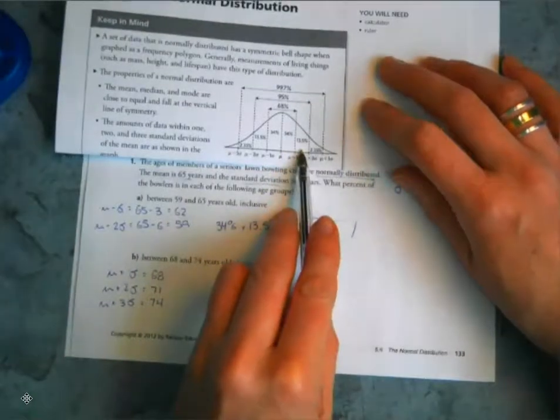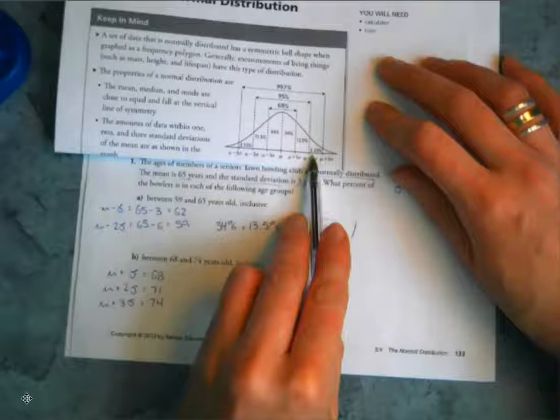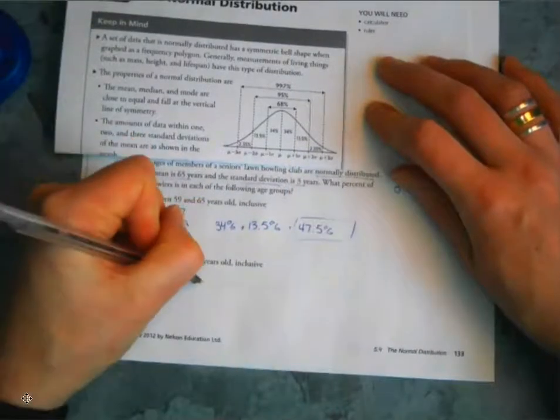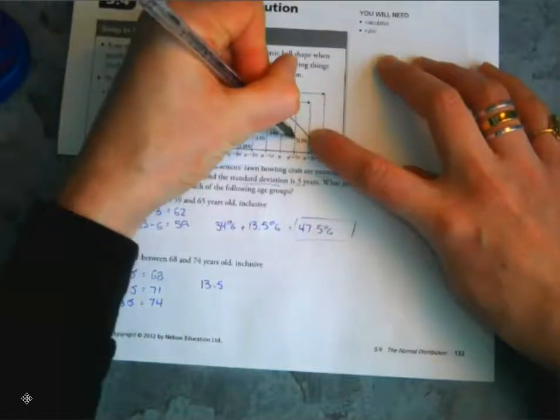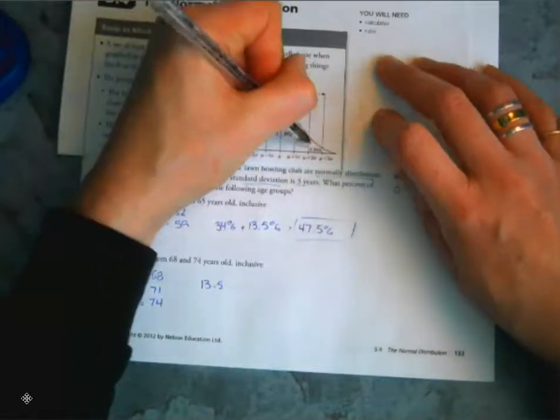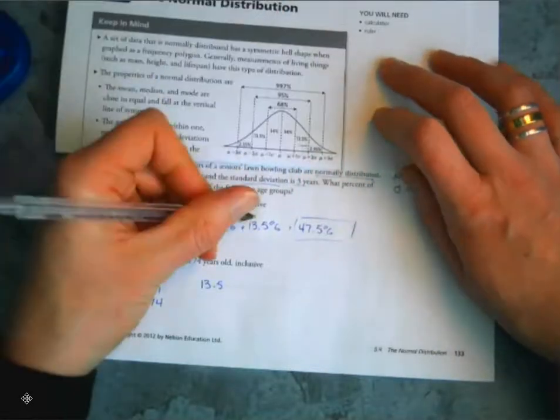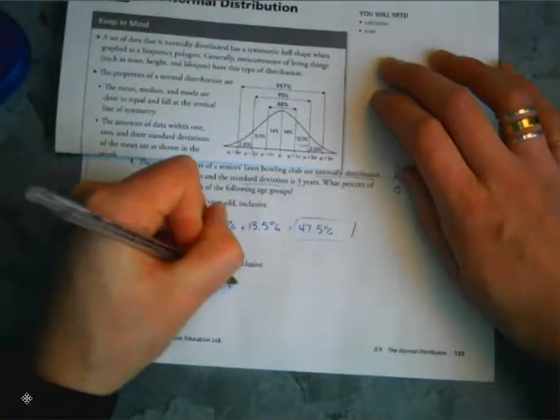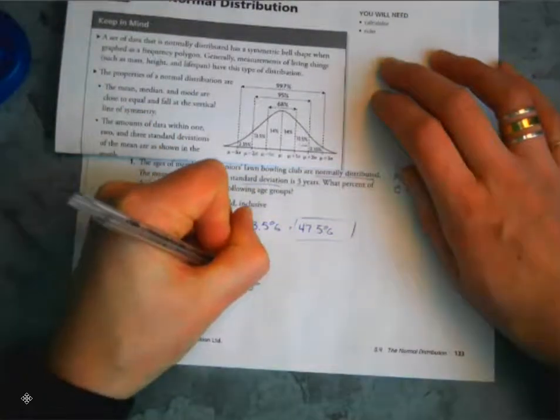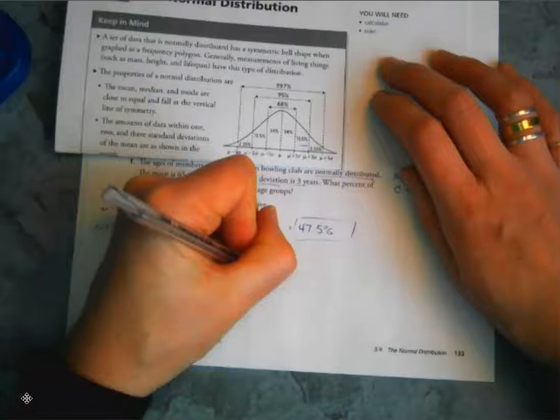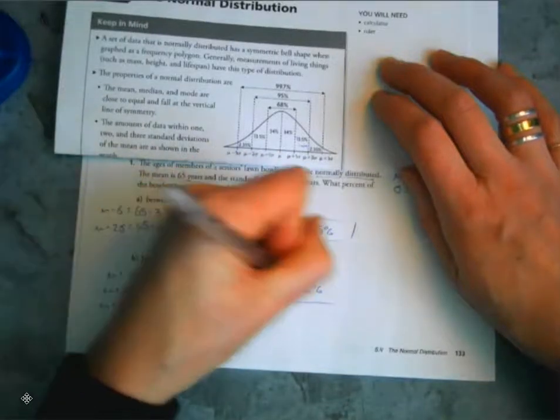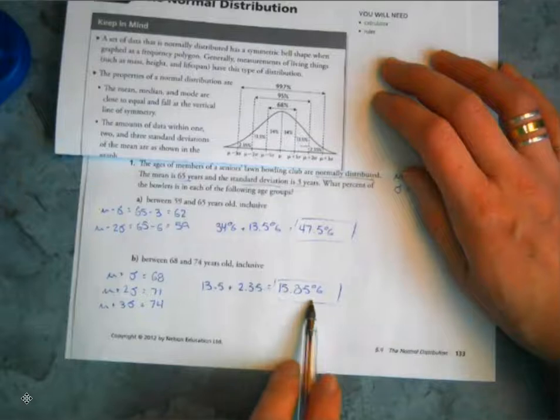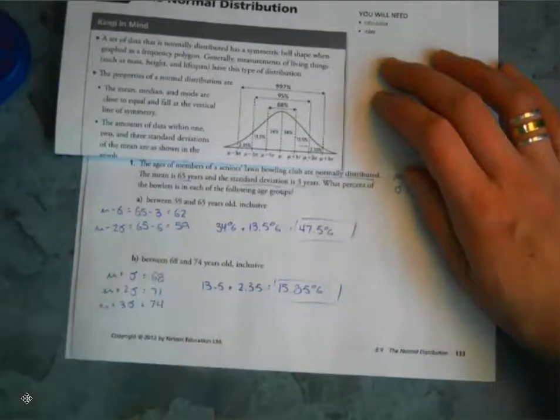So essentially we should be doing 13.5 plus 2.35. 13.5% found in the group between 1 and 2 standard deviations, and 2.35 in the group between 2 and 3. And so we should end up with 15.85%. So basically what that's telling us is that close to 16% of the club is between 68 and 74 years old. Okay.